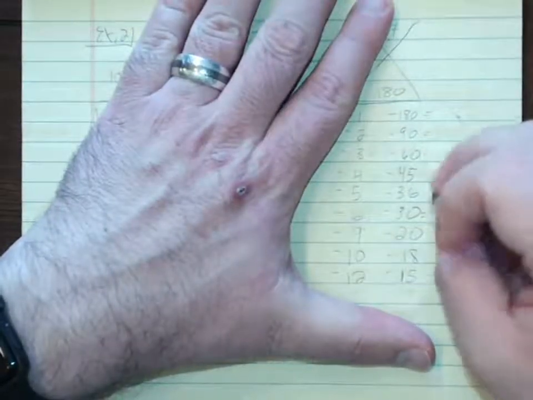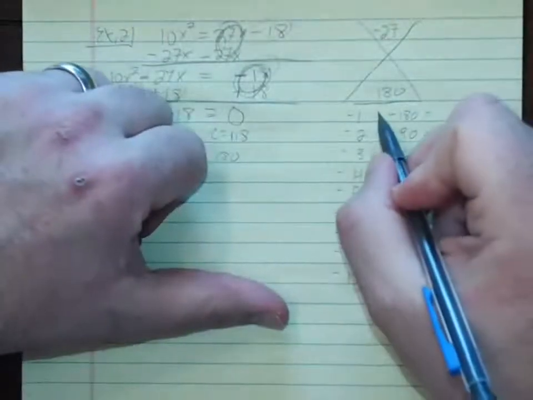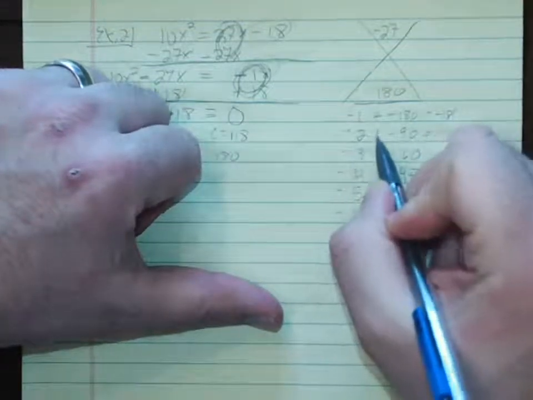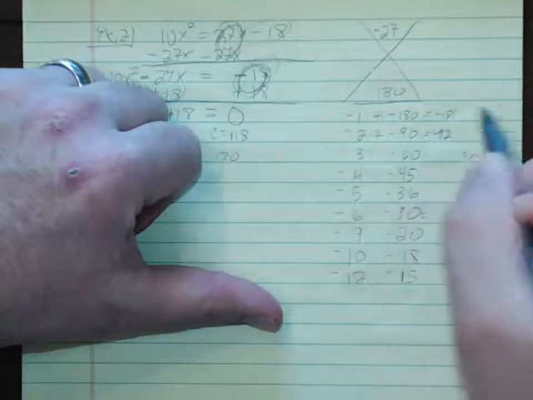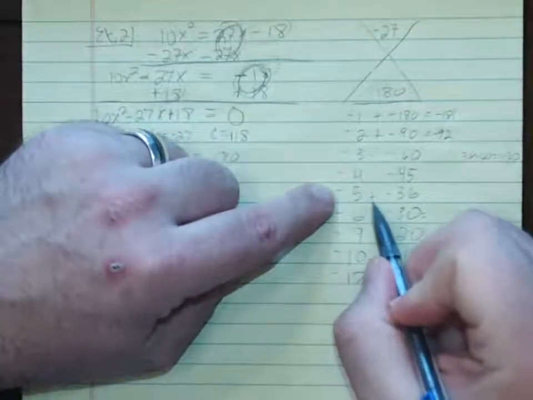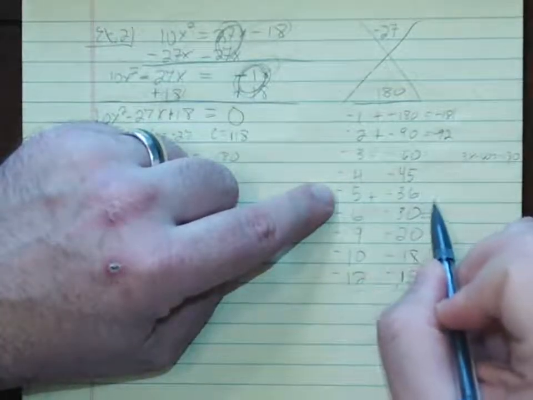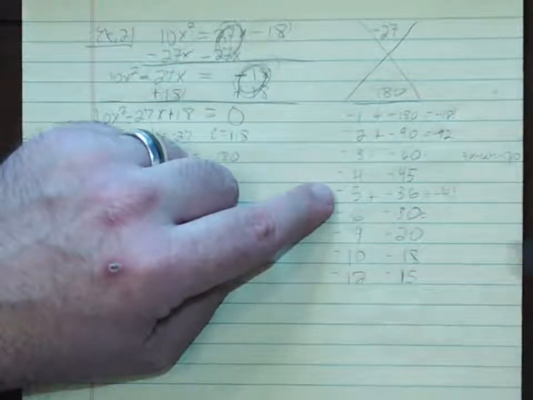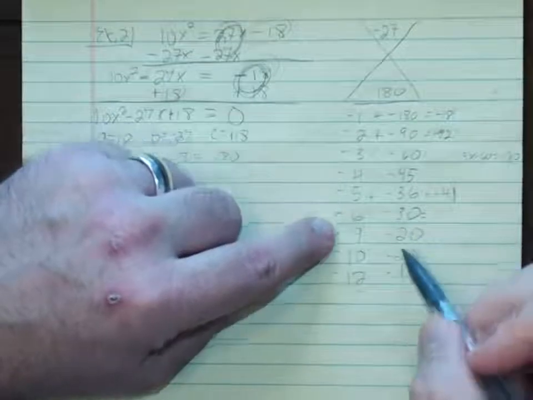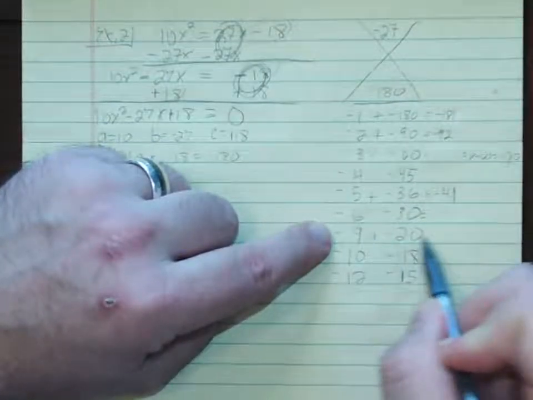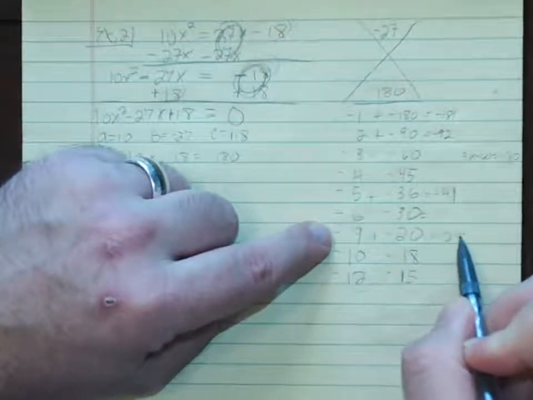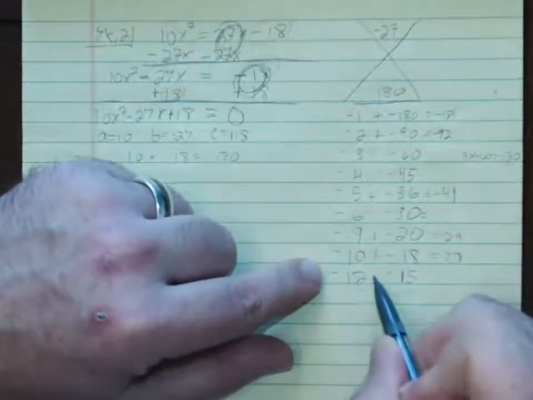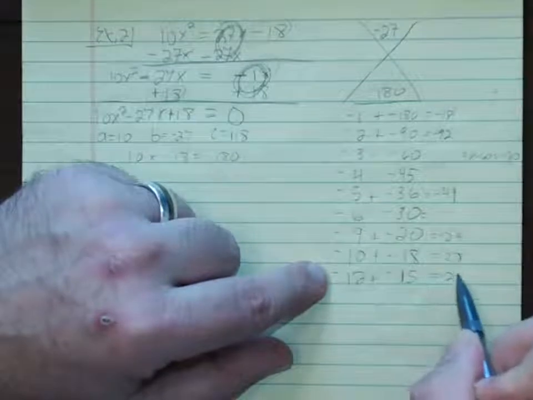So now when I start adding, things are going to be a little different. Negative 1 plus negative 180 is negative 181. Negative 2 plus negative 90 is negative 92. Let's skip down a little bit. Negative 5 plus negative 36 is negative 41. All right, we're getting closer. I'm going to skip down to negative 9 plus negative 20 is negative 29. Negative 10 plus negative 18 is negative 28. Negative 12 plus negative 15 is negative 27.